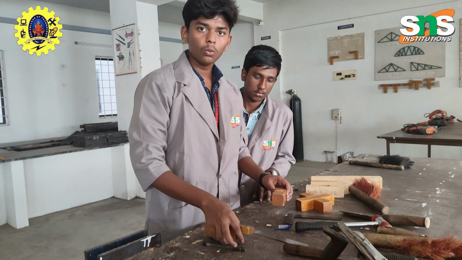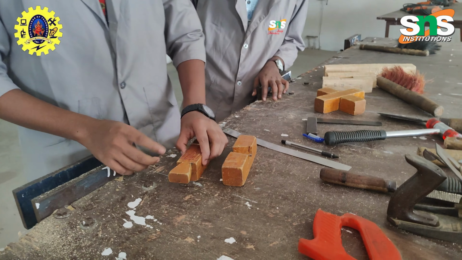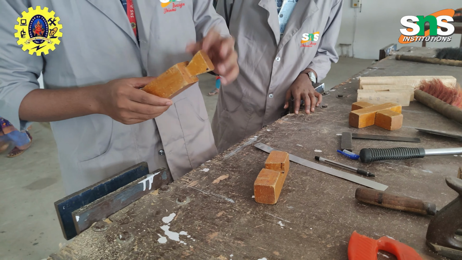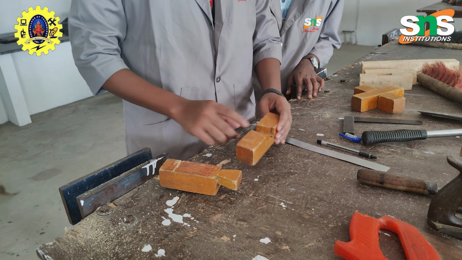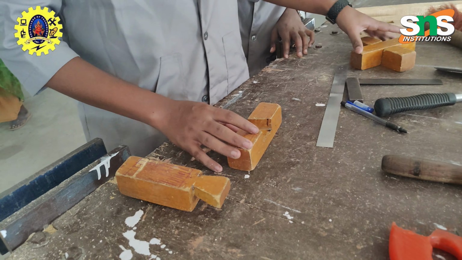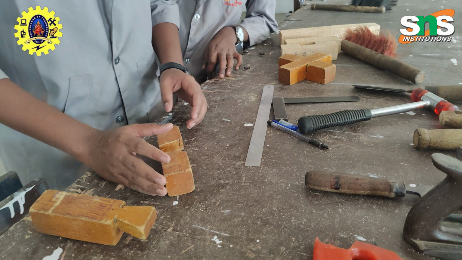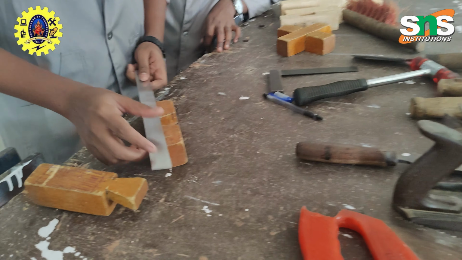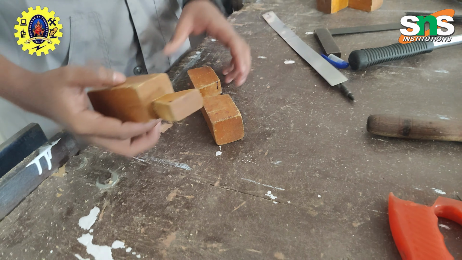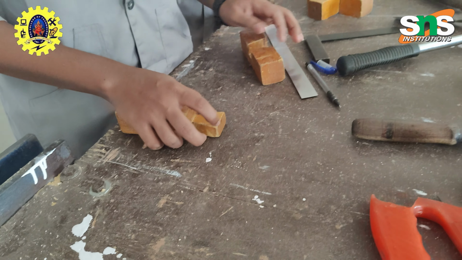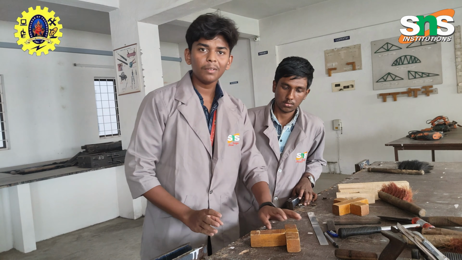Now we go into the dovetail joint. In this dovetail joint, one piece should be chiseled at the top and another piece should be chiseled at the middle. We need to mark the same markings as we did in the cross joint. It should be 4 at the top and 2 at the bottom. Likewise, it should be marked at the top also. And after that, it will be made into a joint.